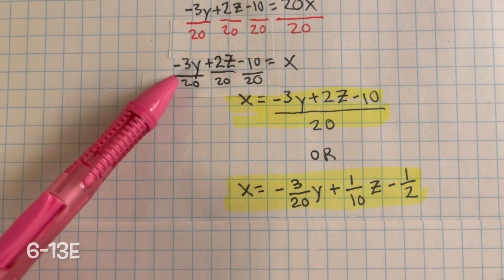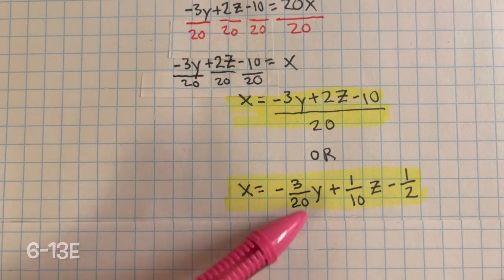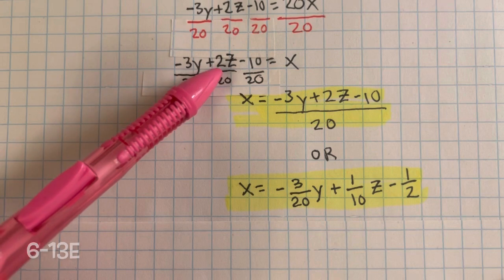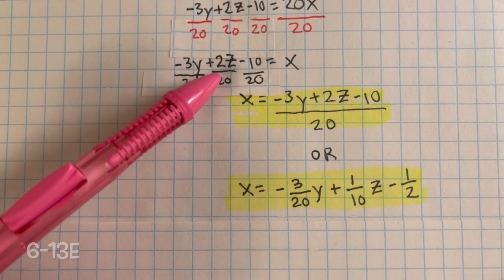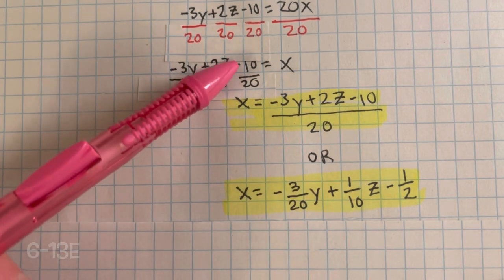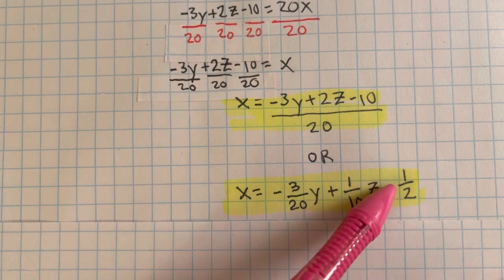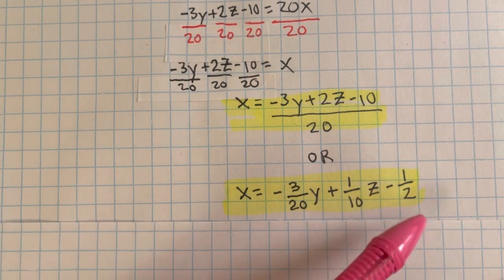So we have -3y divided by 20. That does not simplify. +2z divided by 20. Well, 2 divided by 20 simplifies to 1/10. And -10 divided by 20 equals -1/2.